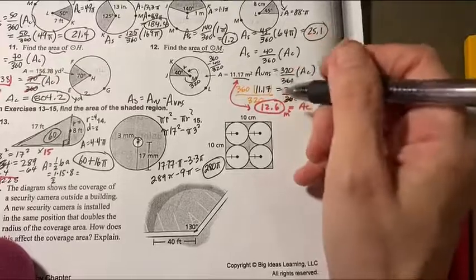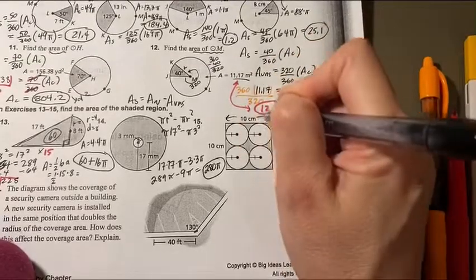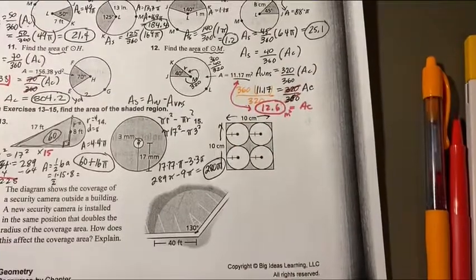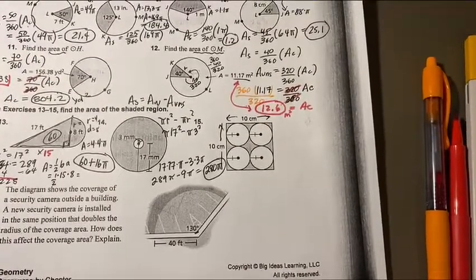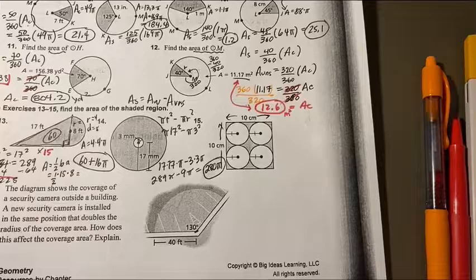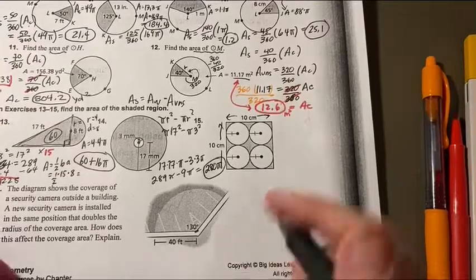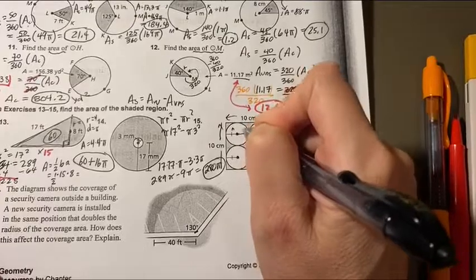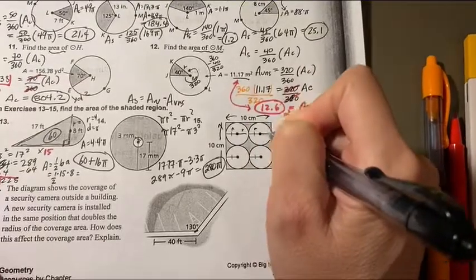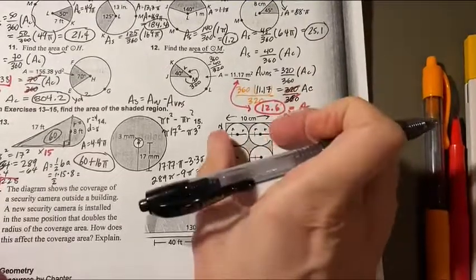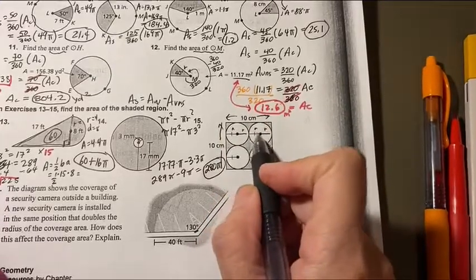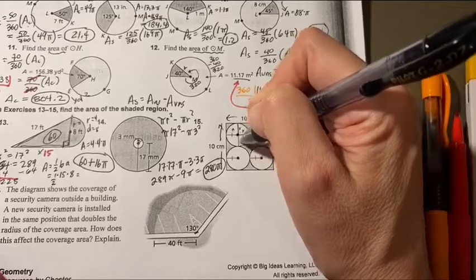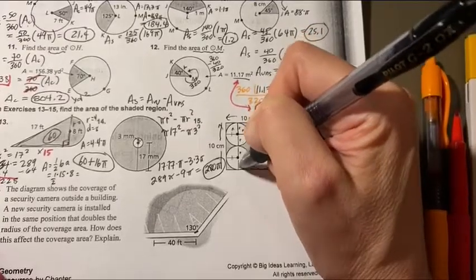Oh, so they're saying this whole thing is 10, this whole thing is 10. So what does that mean for us? If I look here, this is a radius, this is another radius, this is another radius, and this is another radius. So the width of the box is 1, 2, 3, 4 radii. That's the plural of radius. And the height of the box is 4 radii.